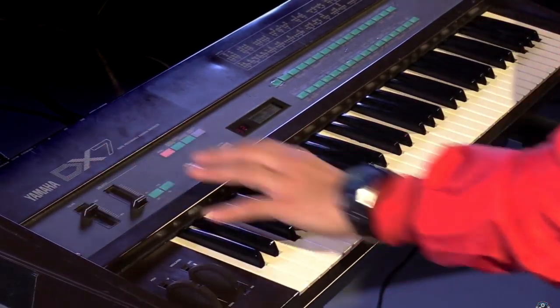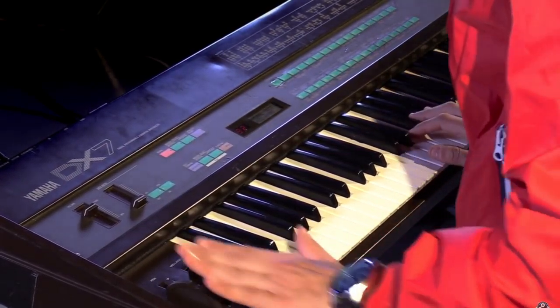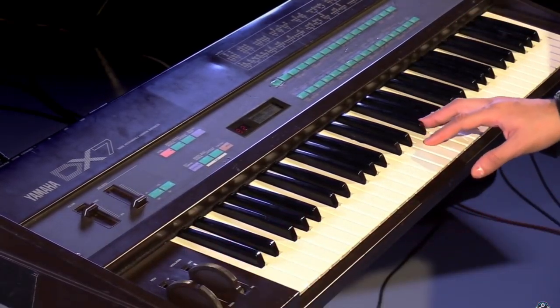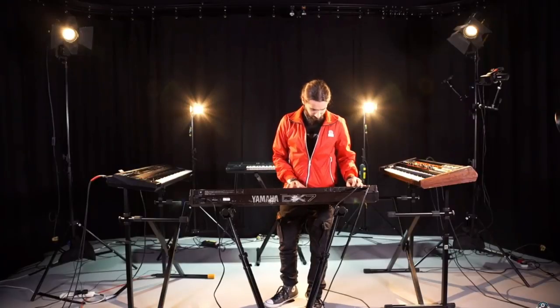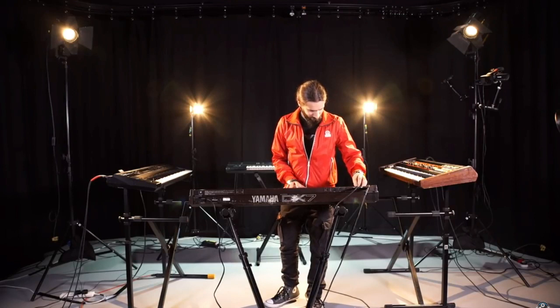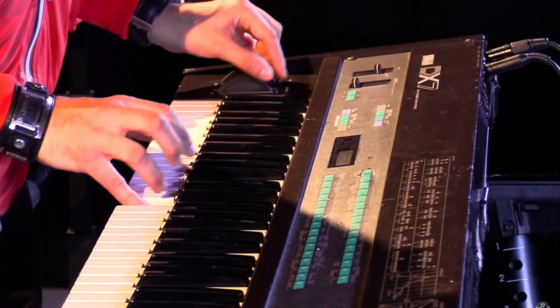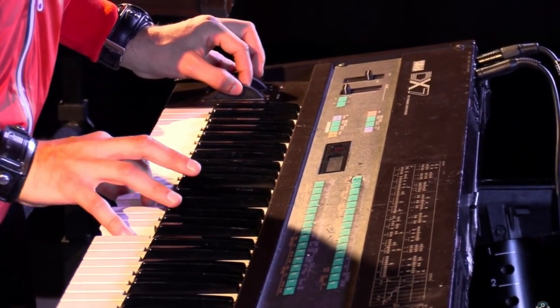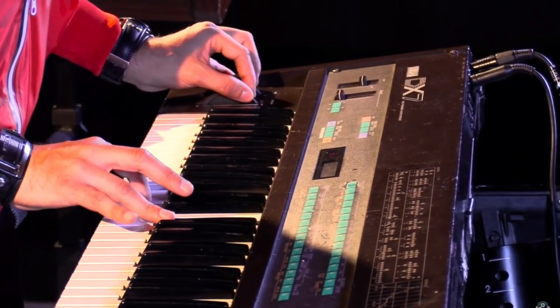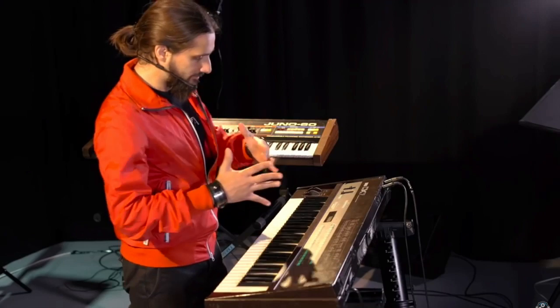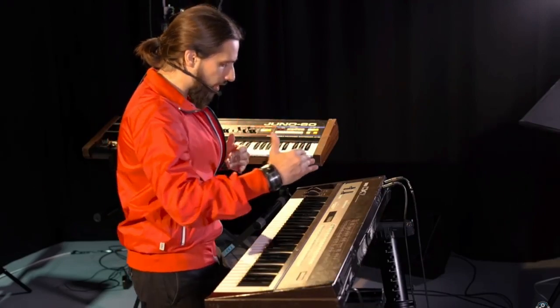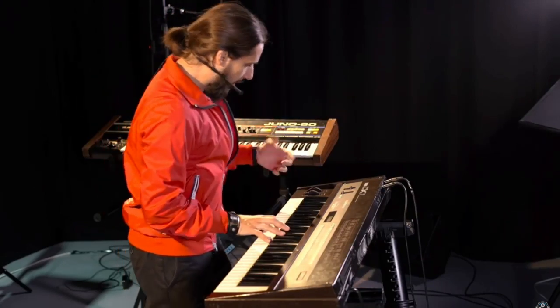All right, so this one has an LFO program on the modulation wheel. And you can hear the operators interacting with each other. The harder you drive them, the harsher the sound is.